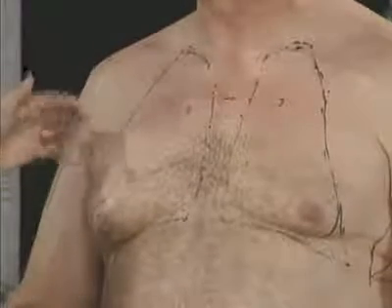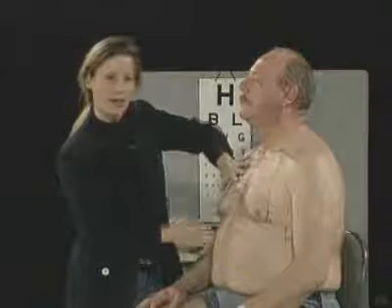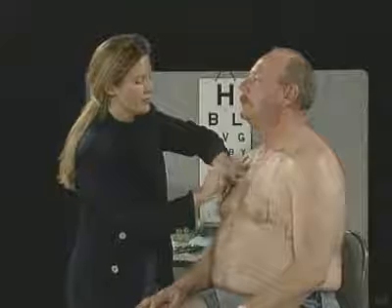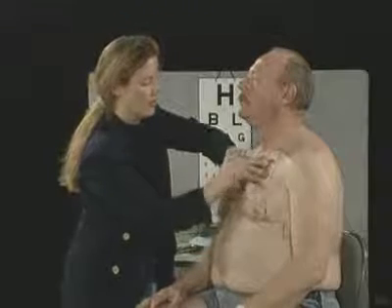To percuss, we need to percuss the anterior, the lateral and the posterior sides. We're always comparing one side of the body to the other. This is quite important. I'm going to start around the second IC space and move down. Let's go down this side, Ian. Thank you.